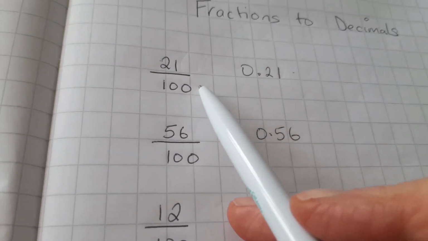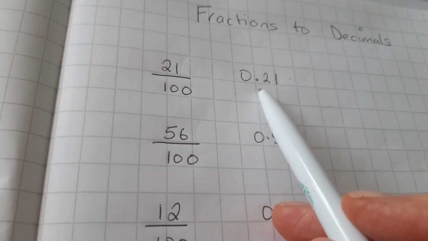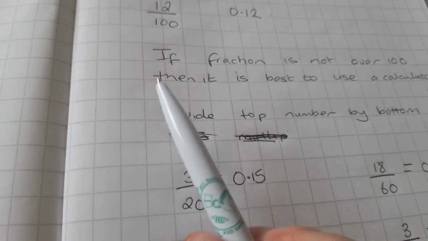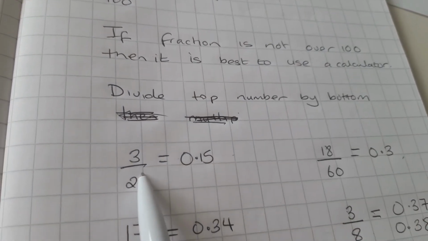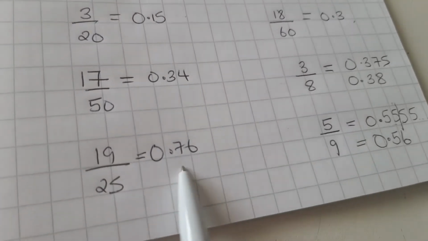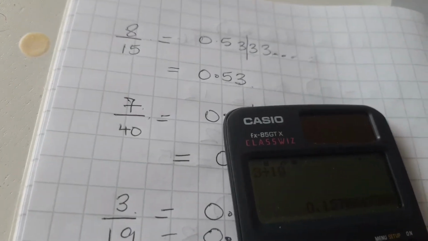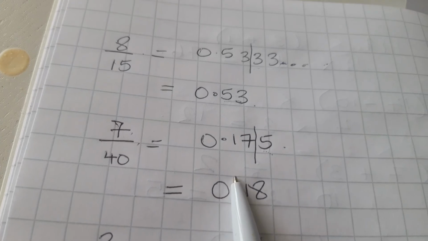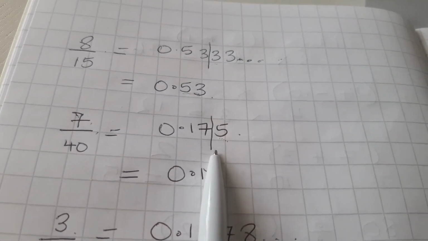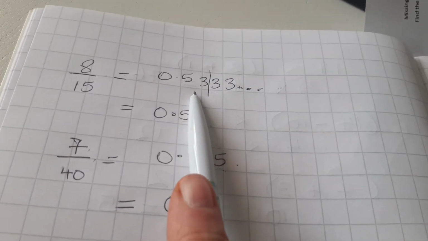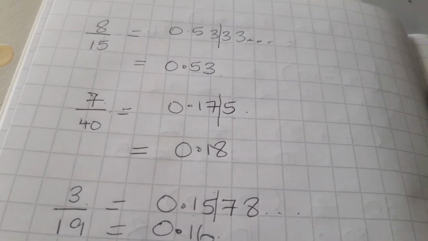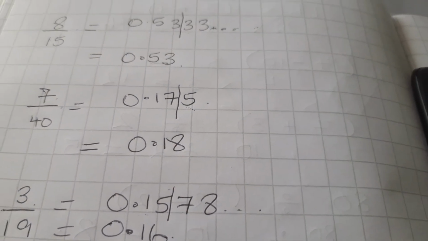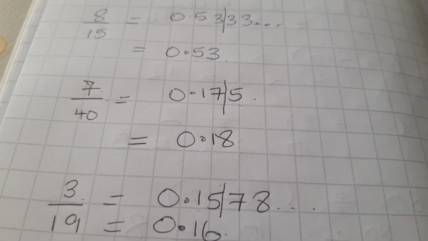So the first thing is, if it's over 100, it's really easy. Just write 0. and the number. If it's not over 100, use your calculator and divide the top number by the bottom number. And then after that, it's about you making decisions about how to write your answer, rounding it off carefully. It's about 2 numbers at the most at the start. Don't be writing big long answers. That's not something that you should be doing.